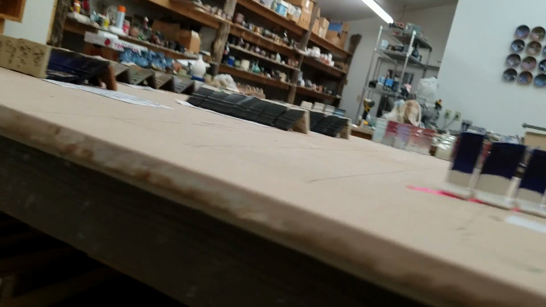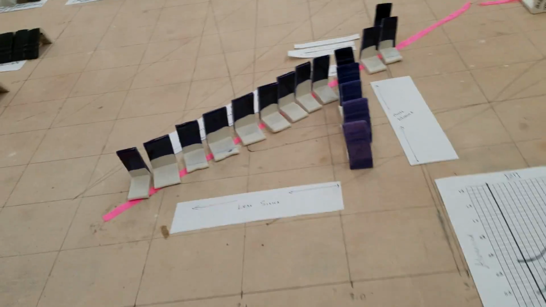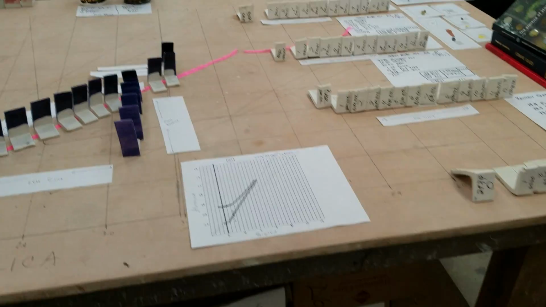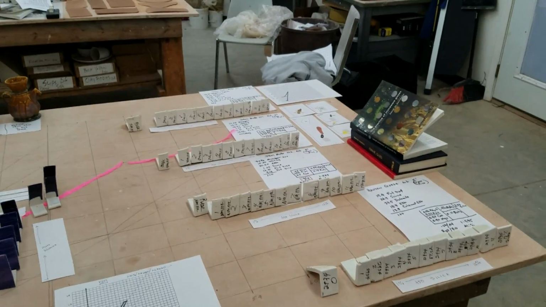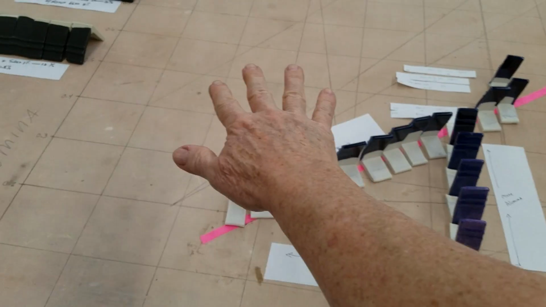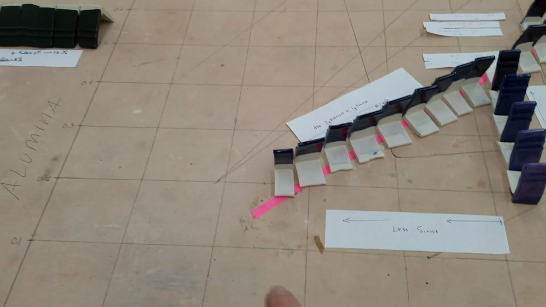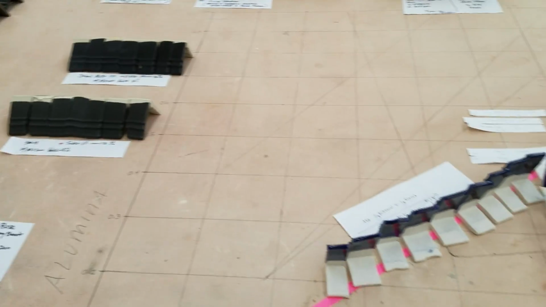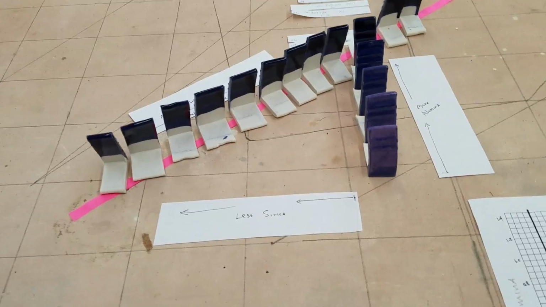I'm going to move this so we can look at what we got going here. So I have all this stuff laid out for you. This is the Stull Chart. I've drawn it here on this board. So here's our silica axis. Here's our alumina axis up here. And then here is some glazes that we have.